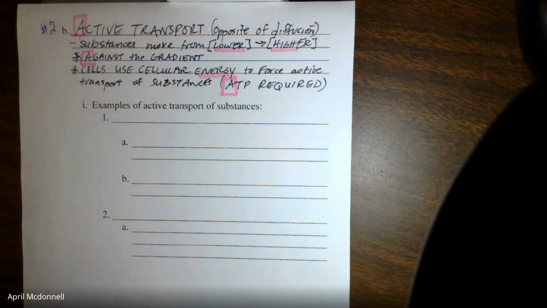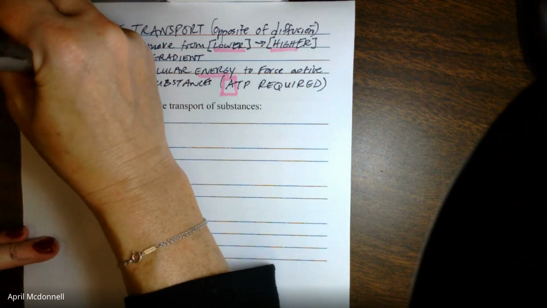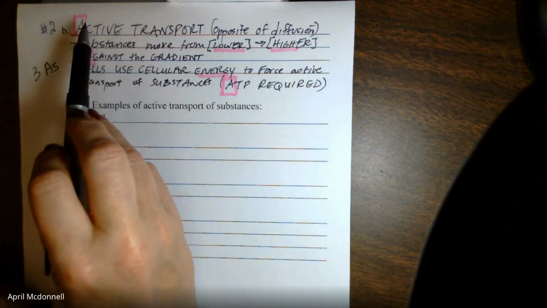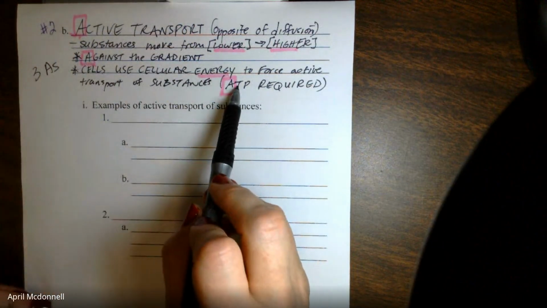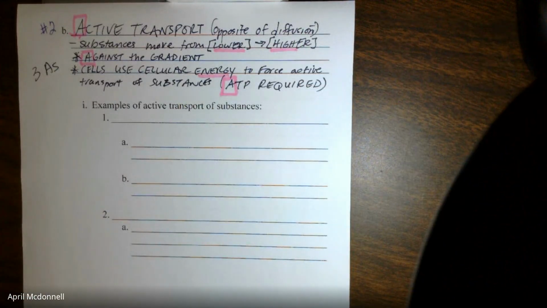So I like to think of this as the three A's: Active transport, against the gradient, ATP needed. Please do not forget that ATP is a very energetic molecule that is found in cells. In order for substances to be actively transported, ATP needs to be broken down to provide the energy for that movement mechanism.